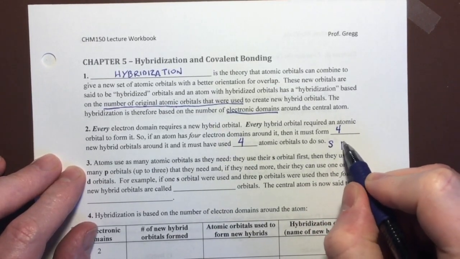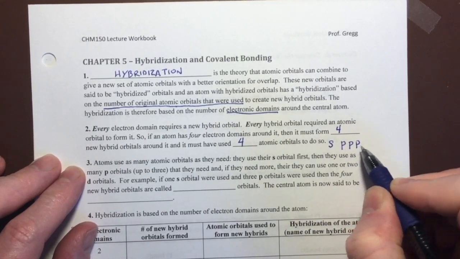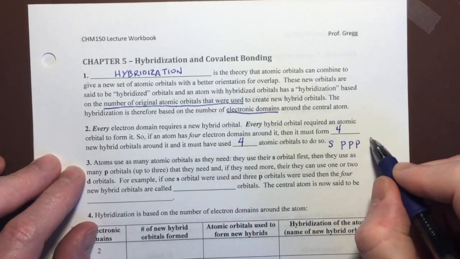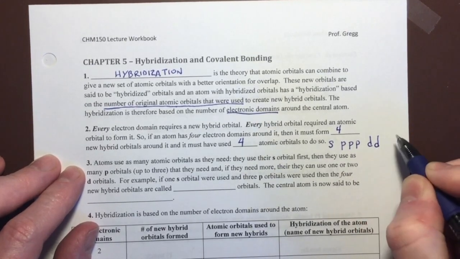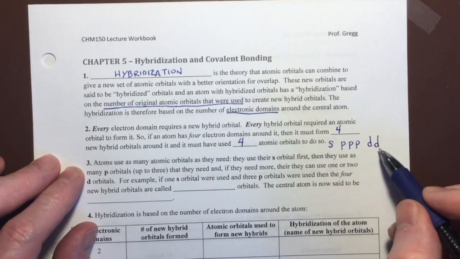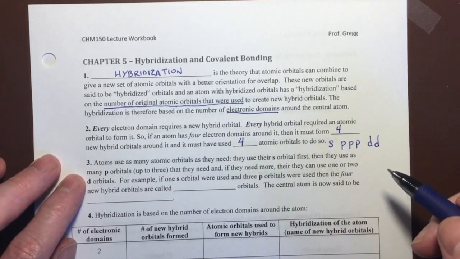We can have p orbitals, and we know that there are 3 of the p orbitals in an individual subshell, right? And we can have even 1 or 2 d orbitals if it's one of those atoms that can expand its octet.